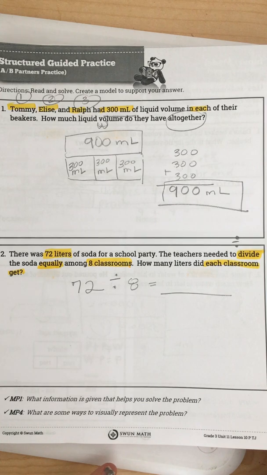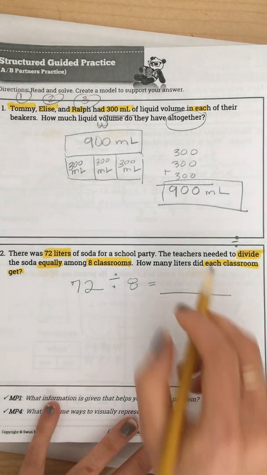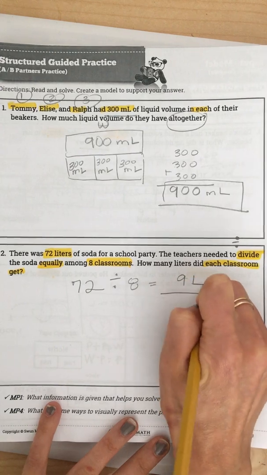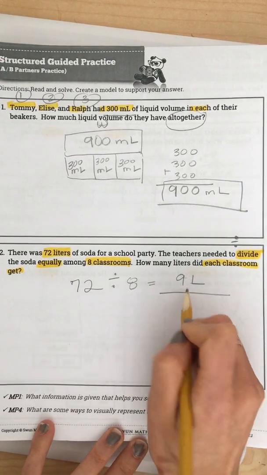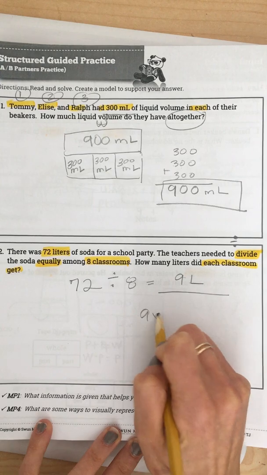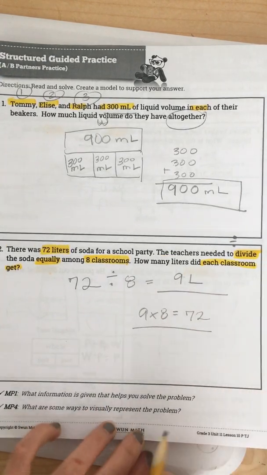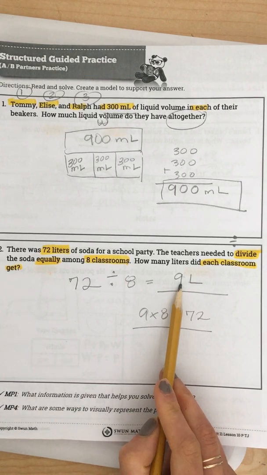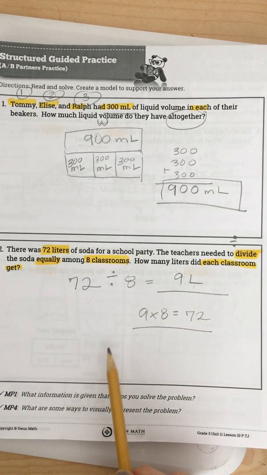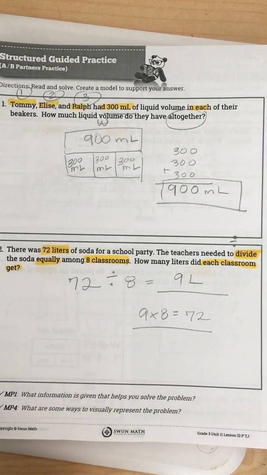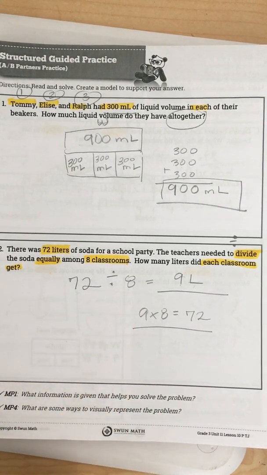I want you to figure this out for a second. And you should have gotten 9 liters. And the way that we can check this is by doing our inverse. 9 times 8 equals 72. Okay, so each class got 9 liters of soda. Okay, 9 liters of soda times 8 classrooms equals our whole of 72. 72 divided by 8 equals 9.